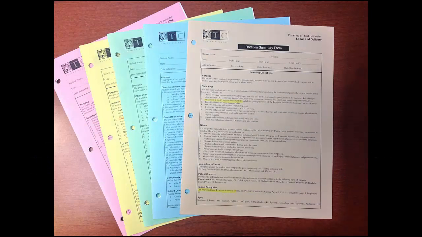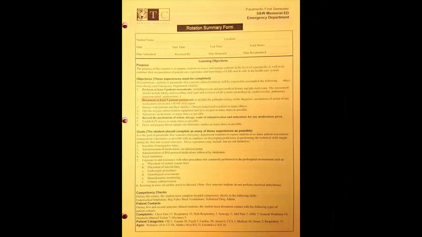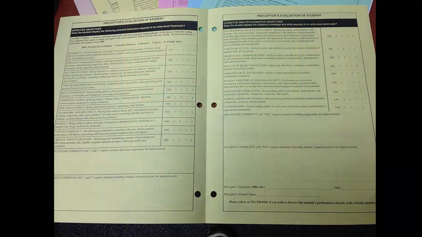Let's take a closer look at our students' paperwork. The students will bring paperwork with them on each rotation. The color of the paper will vary depending on which class the student is taking. The front page includes information such as objectives and goals, as well as contact information for the clinical director and program faculty. When you open the paper folder, you will see two separate evaluations for the student.